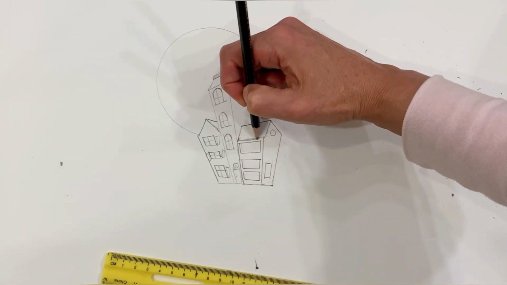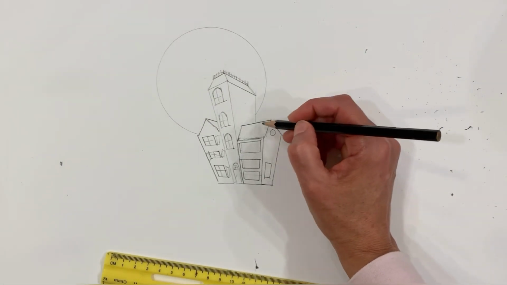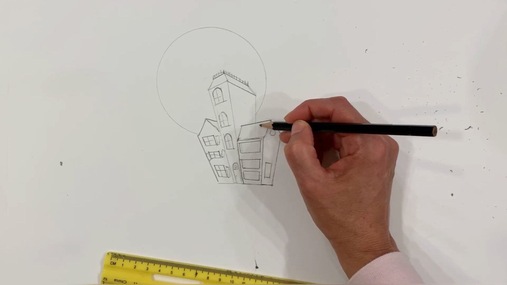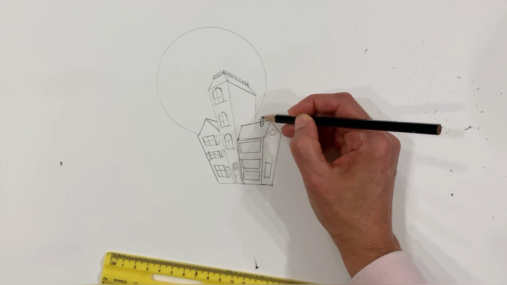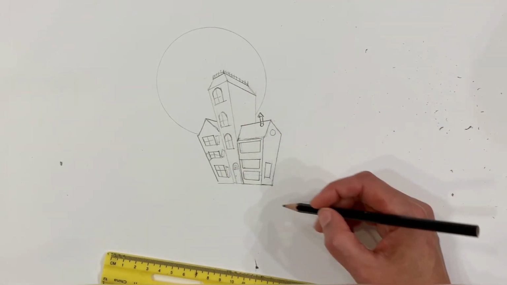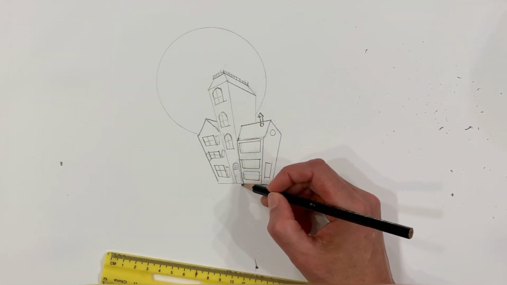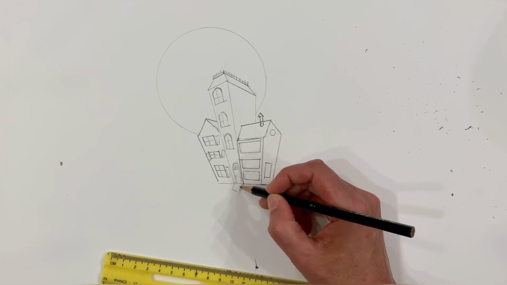We'll do some freehanding here. So there you have the beginning of your very scary haunted house. You can add in some things: owls, bats, scary trees. We need some steps over here.